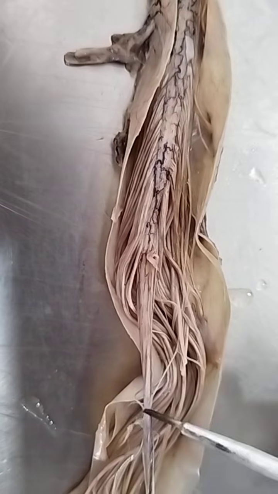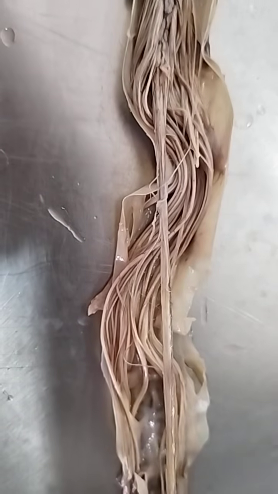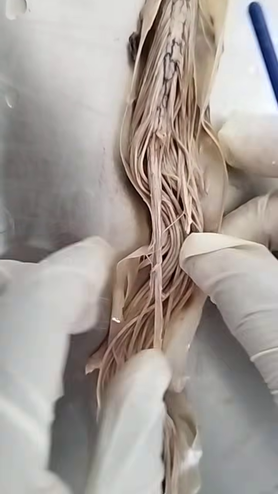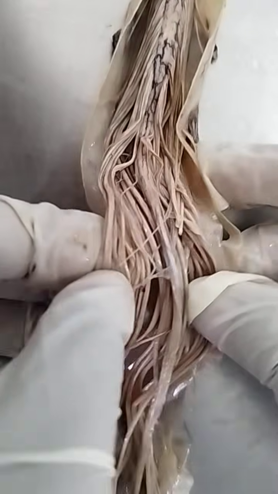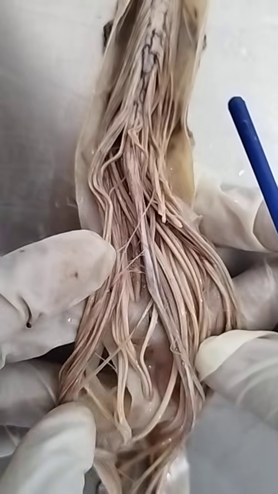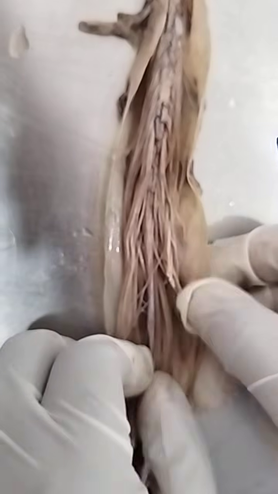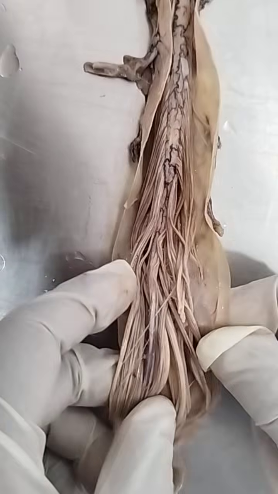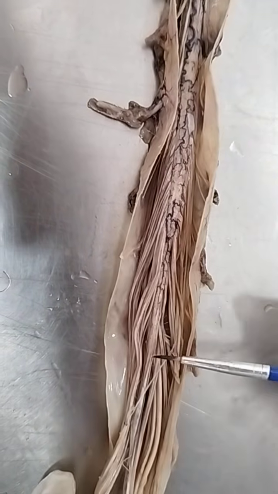This is called the filum terminale. See, this is called the filum terminale. This bunch of nerves is called the cauda equina. Cauda means tail. It looks like a horse tail, a small horse tail. That's why we are calling it the cauda equina.